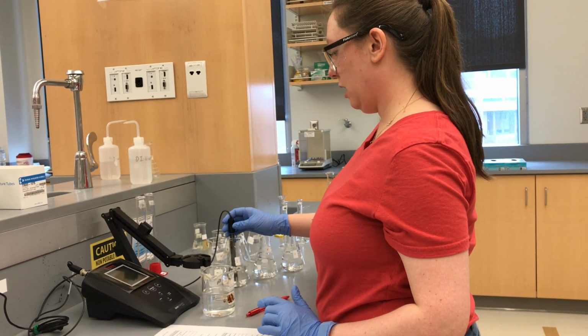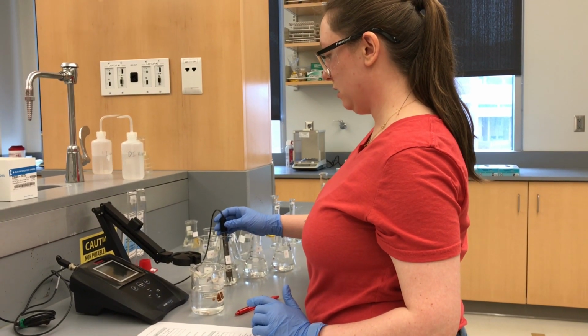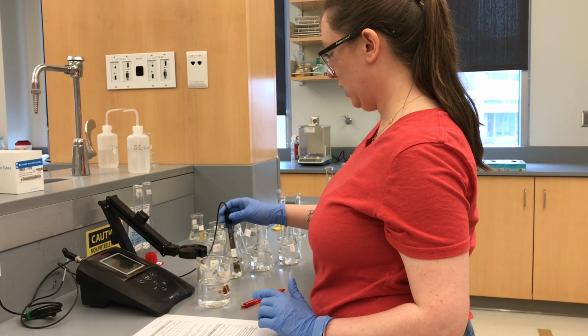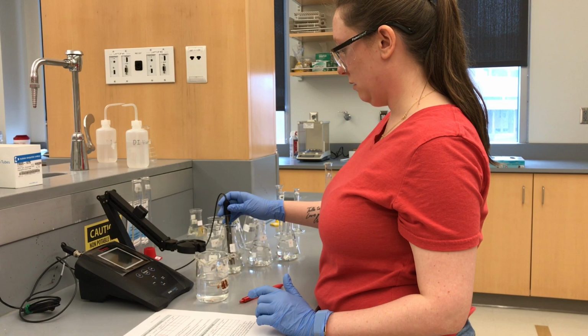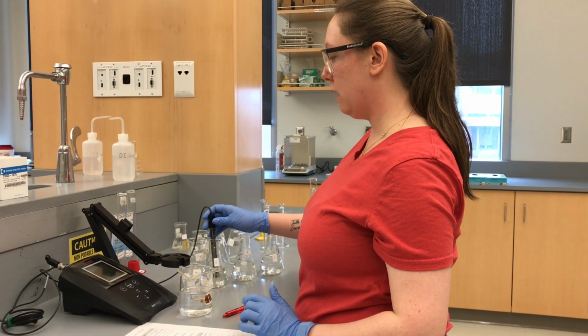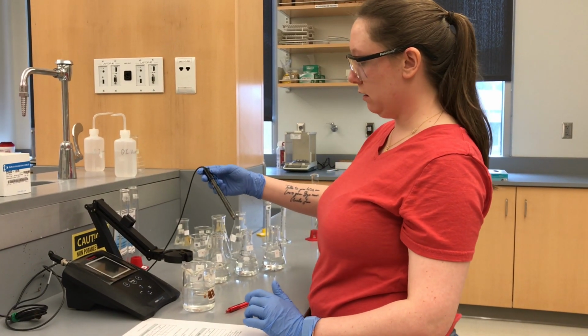Good question. I'm just waiting for the pH meter to stabilize to try to get the most accurate reading. Alright, so it looks like 4.78 is our first measurement for E.